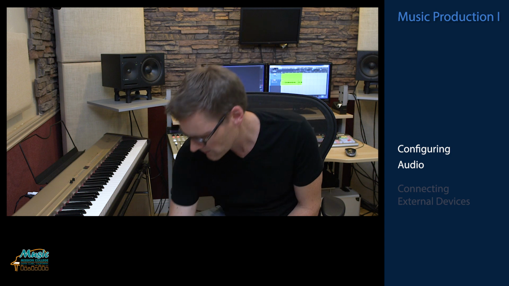Hey everybody, today we're going to talk about setting up Studio One to work with your audio interface as well as any external devices that you might have, like a keyboard or maybe you have a drum pad like this one. So let's start with the audio interface.